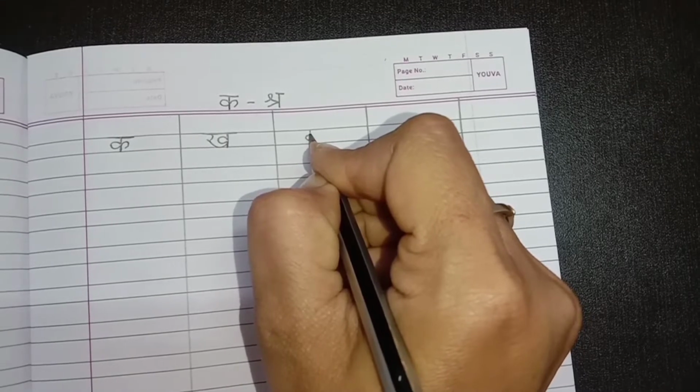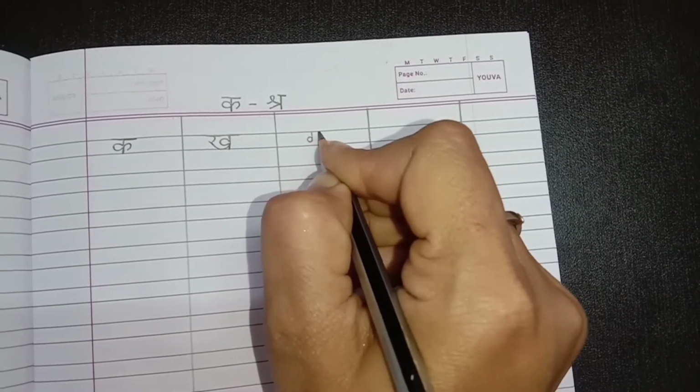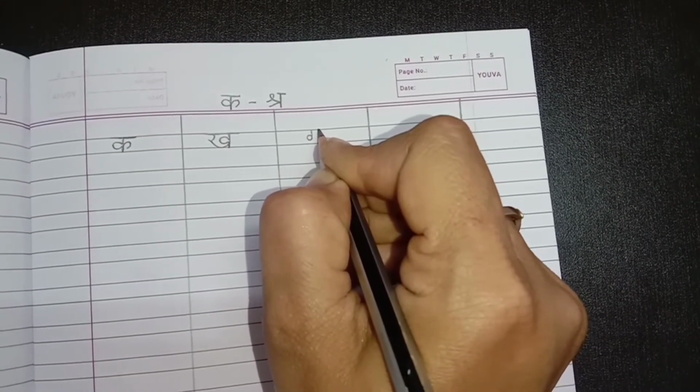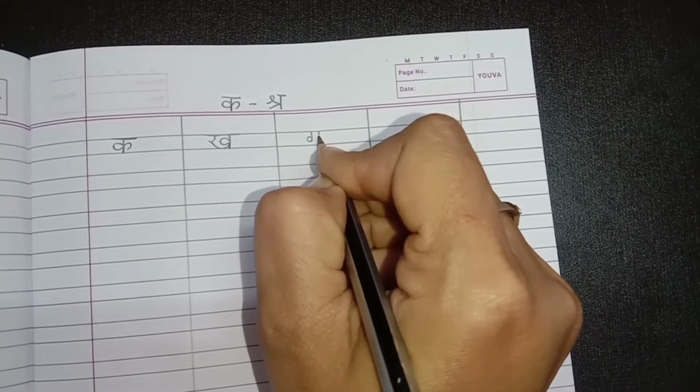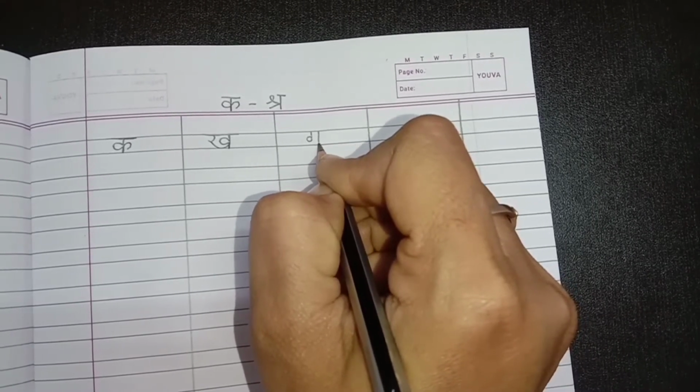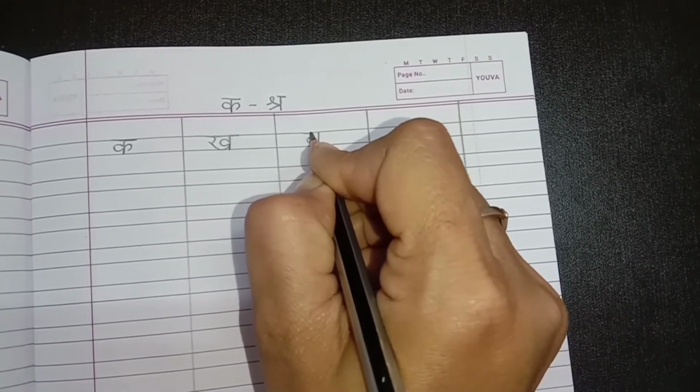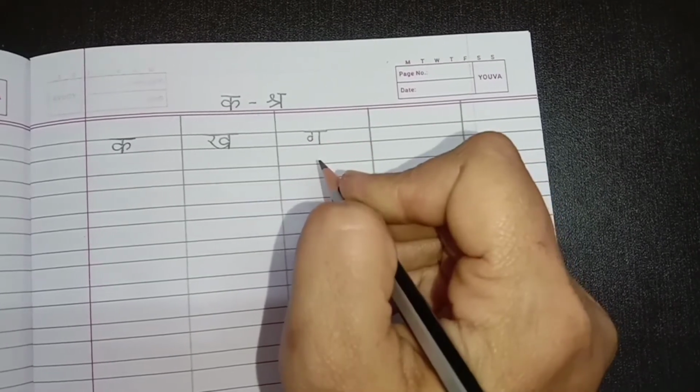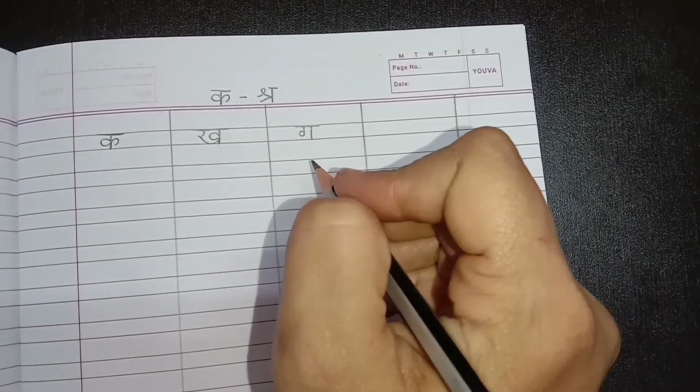For Vyanjan Ga, we will make a small standing line till the middle of two lines and make a circle. Then from here we will leave some space and make one more standing line from first line till second line. Then make a Shirorekha on first line. Vyanjan Ga.